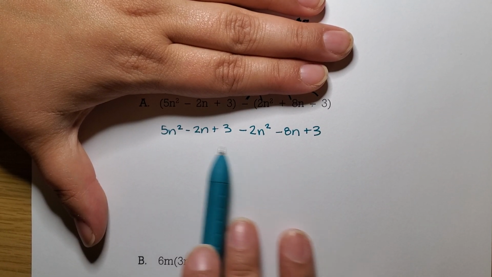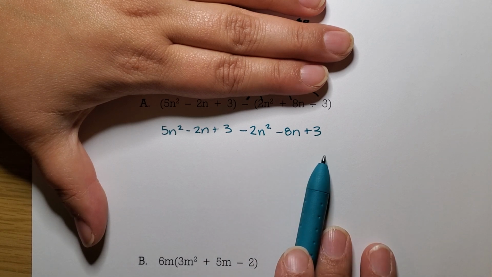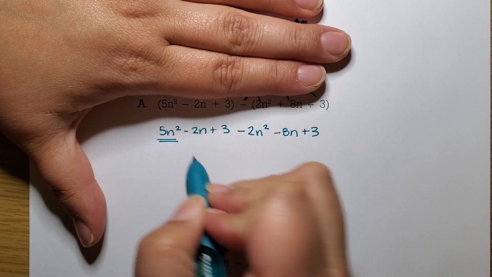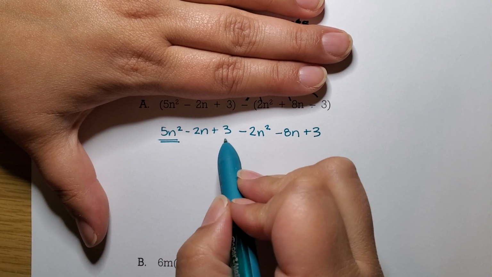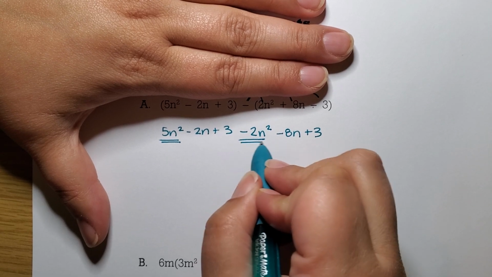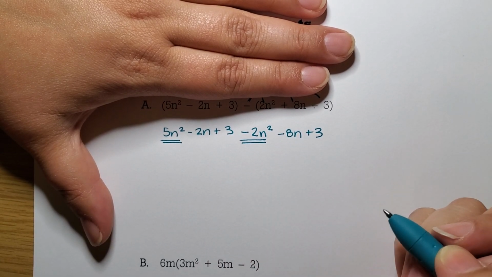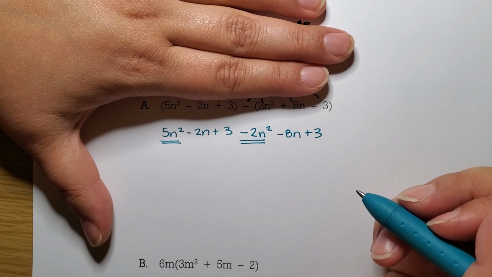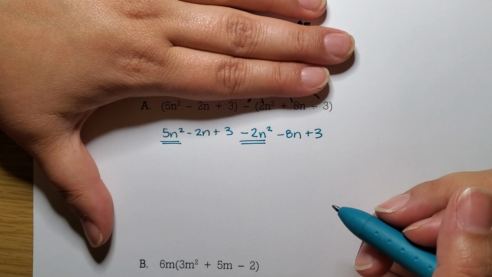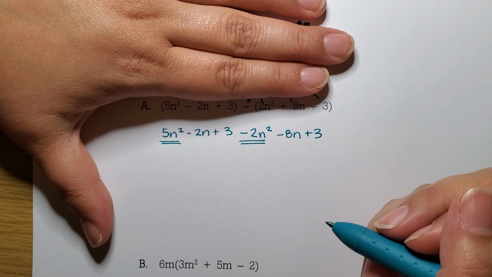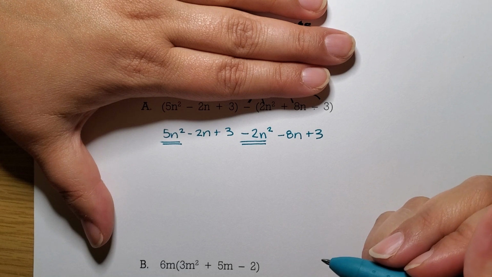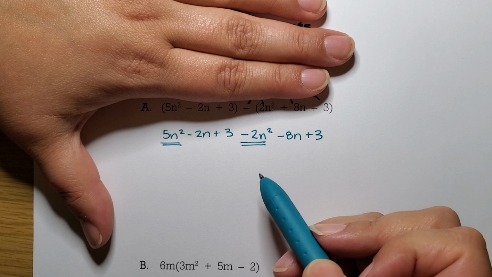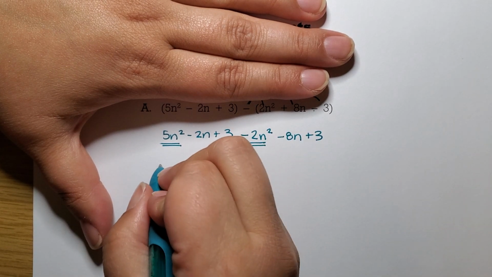So if I were just seeing this, I would need to combine my like terms. So I've got a 5n squared, n, nothing, n squared, n, nothing. When I'm combining like terms, that means that I add the coefficients, those numbers in front, and nothing happens to the exponent. The exponent's just part of the letter. It's like a label. So we have 5 minus 2, which is a 3.